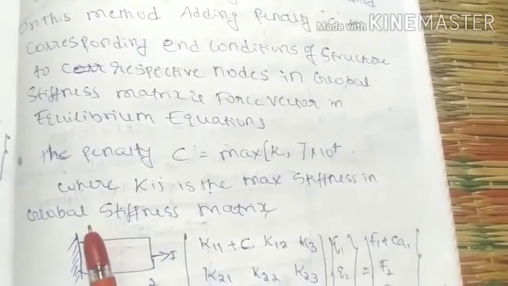Once we find the global stiffness matrix, we check which is the maximum value there, like K13, K12, K21, K22, K23, like that. Out of that, whichever is the maximum, that value we need to multiply by 10 raised to 4. That is called C.